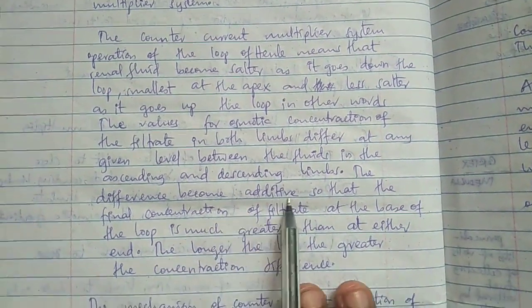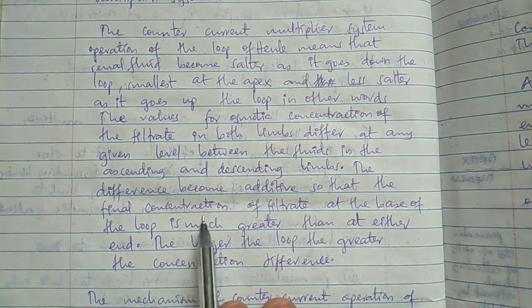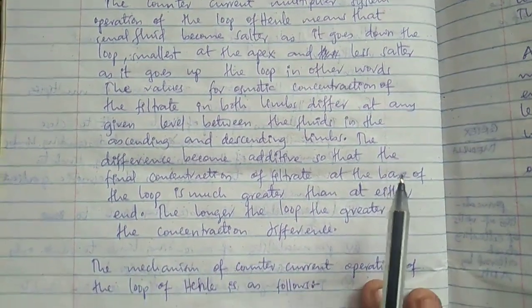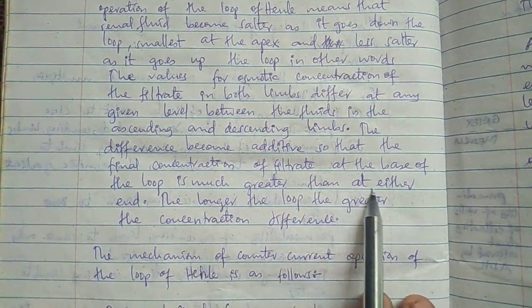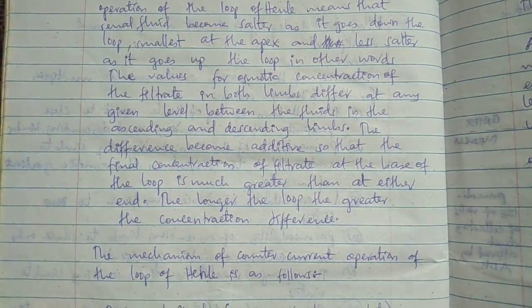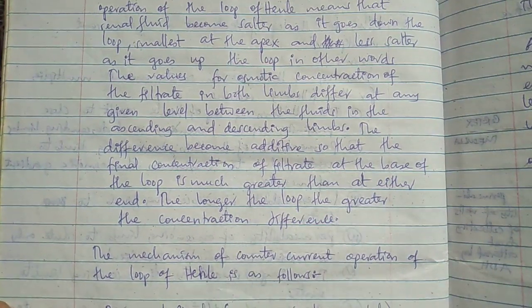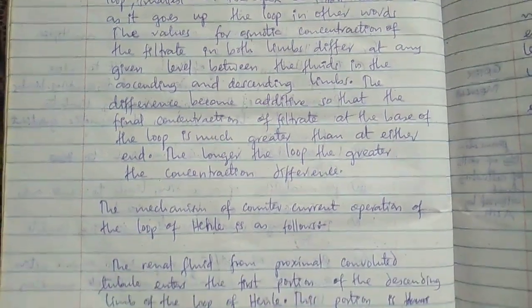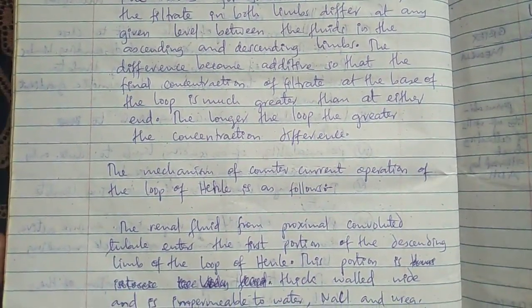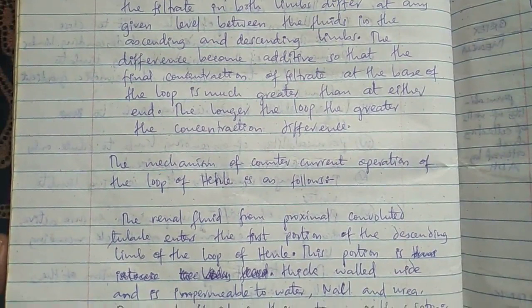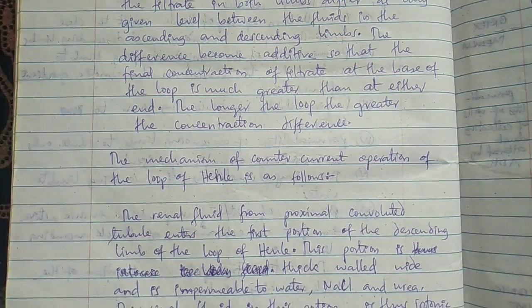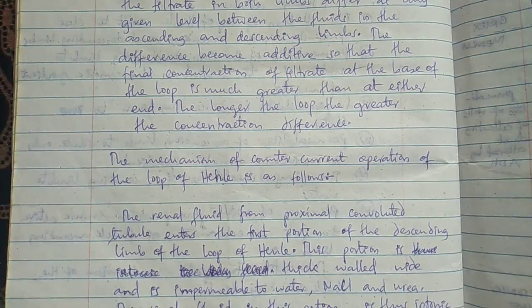The difference becomes additive so that the final concentration of filtrate at the base of the loop is much greater than at either end. The longer the loop, the greater the concentration difference. Na ndio maana wanyama wanaishi kwenye desert kama kimo wanakuwa na long loop of Henle as an adaptation kuweza kuishi kwenye mazingira kama yale pale, unaona.